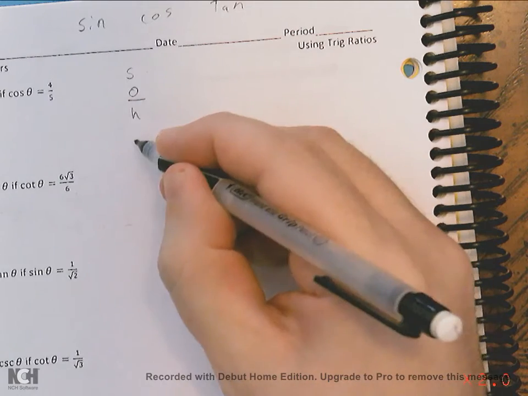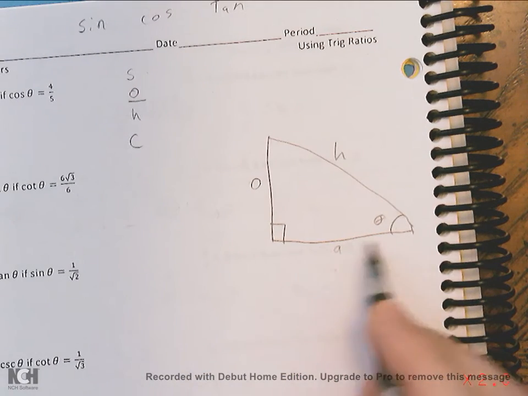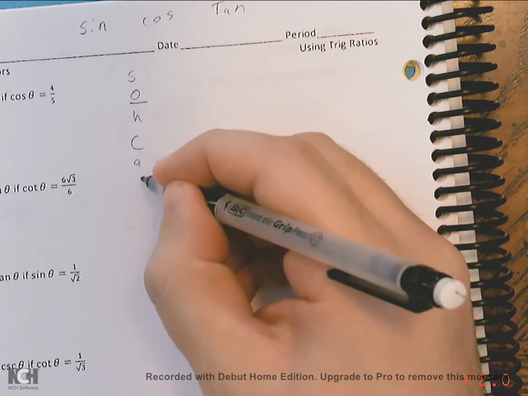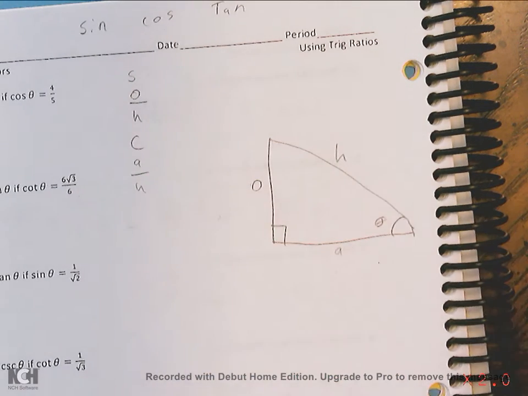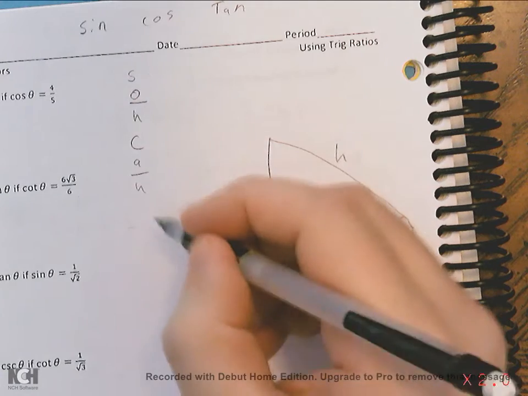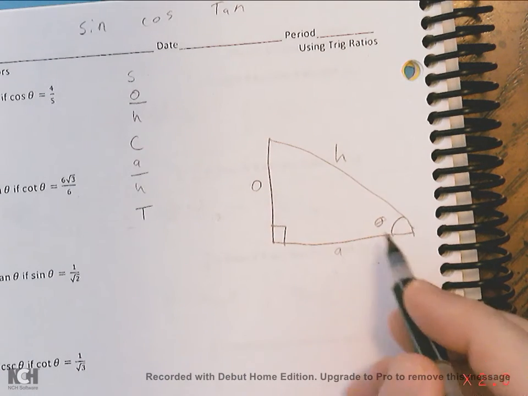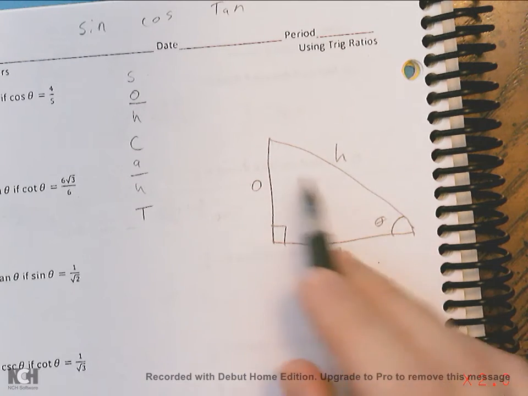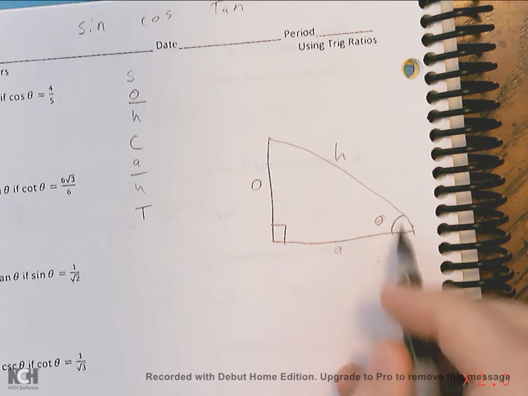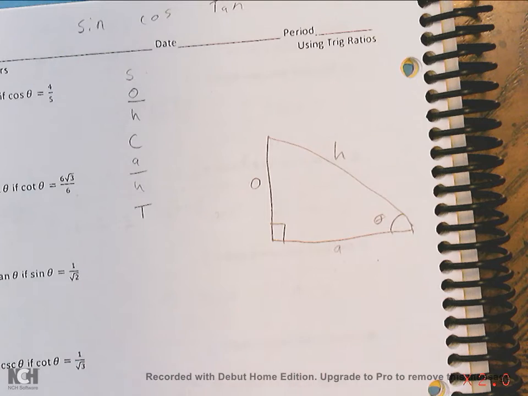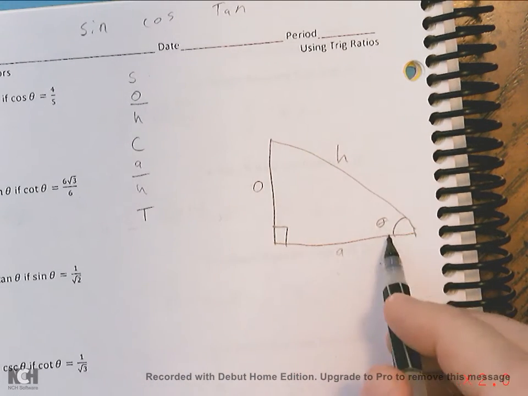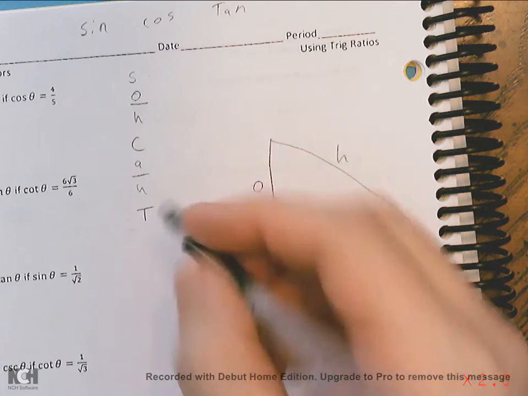With cosine, it's the adjacent side over the hypotenuse. So adjacent over the hypotenuse. And with tangent, again, this is all using the same angle. I'll talk about how that works here in a second. But really today we're just going to be talking about these ratios. So with tangent, it's the opposite over adjacent.